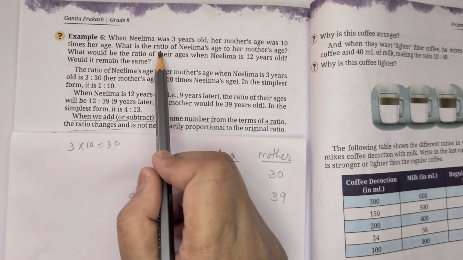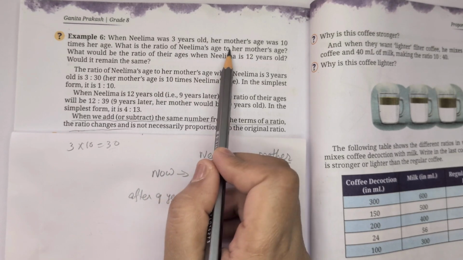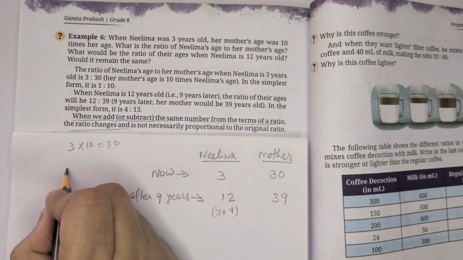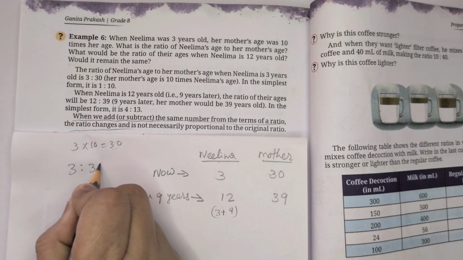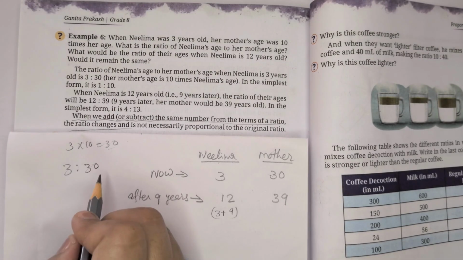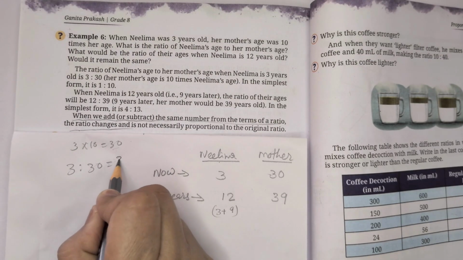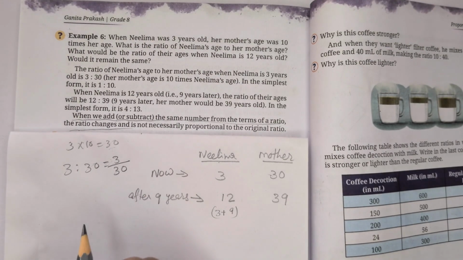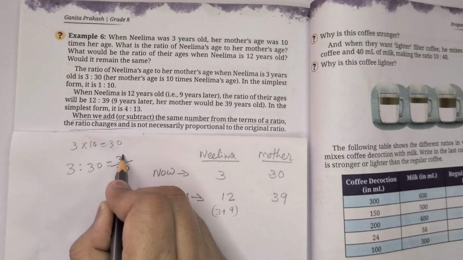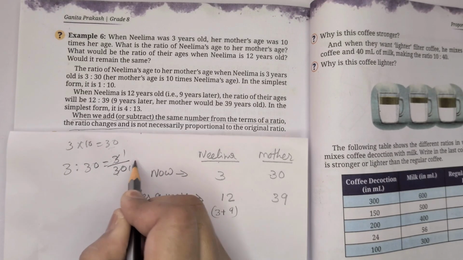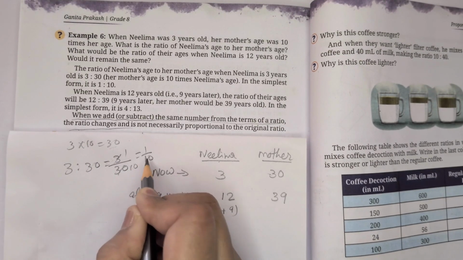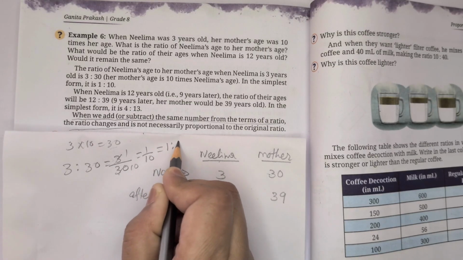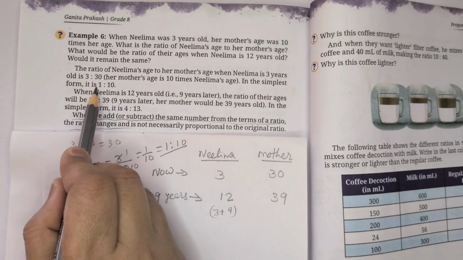Then what is the ratio of Neelima's age to her mother's age? Ratio is 3:30. This we can write in simplified form. 3/30, common factor 3, divide by 3, here 1, here 10. So 1/10, which means 1:10 is the ratio here.